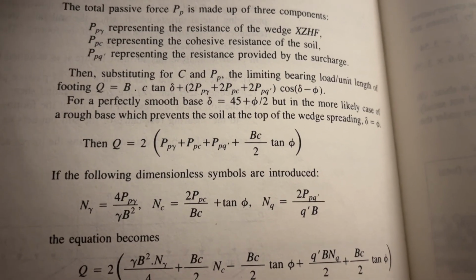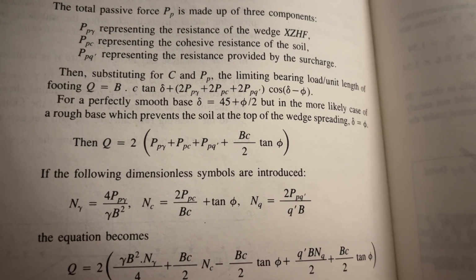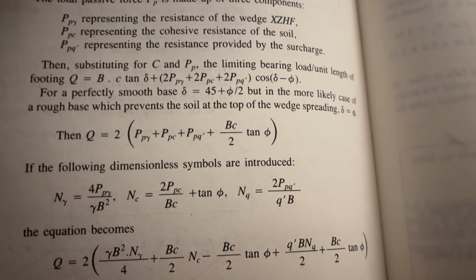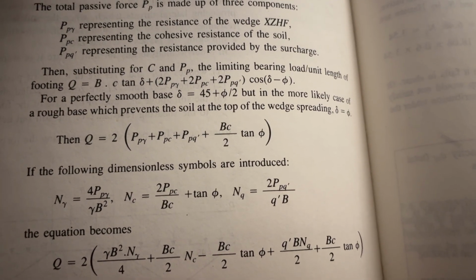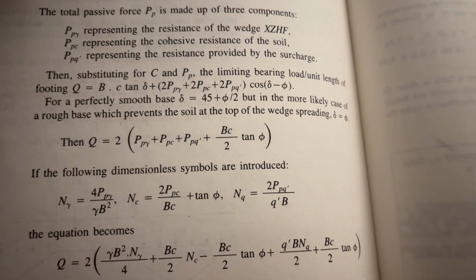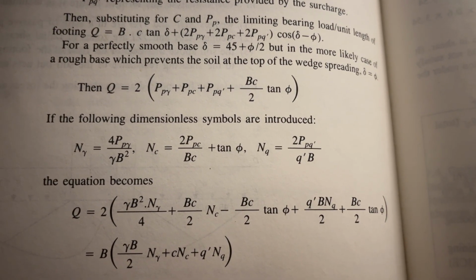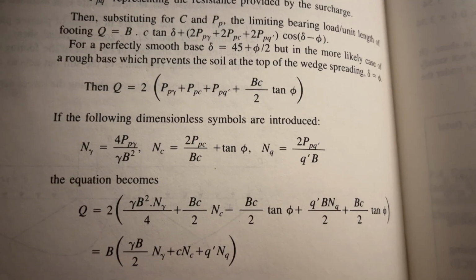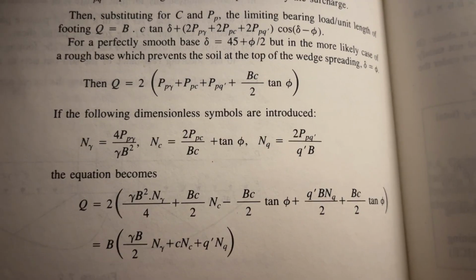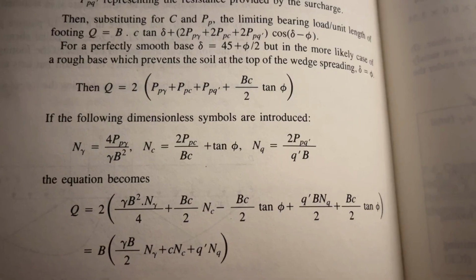For a perfectly smooth base, delta equals 45 plus phi over 2, but in the more likely case of a rough base which prevents the soil at the top of the wedge spreading, delta equals phi, then Q equals 2 PP delta plus PPC plus PPQ dash plus BC over 2 tan phi. If the following dimensionless symbols are introduced, N gamma equals 4PP gamma divided by gamma B squared, then NC equals 2PPC divided by BC plus tan delta, NQ equals 2PQ divided by Q dash B.